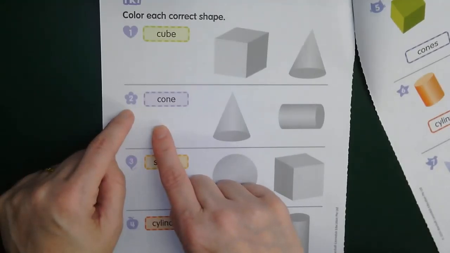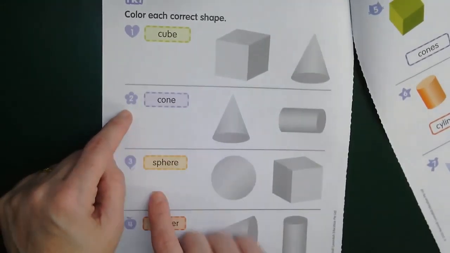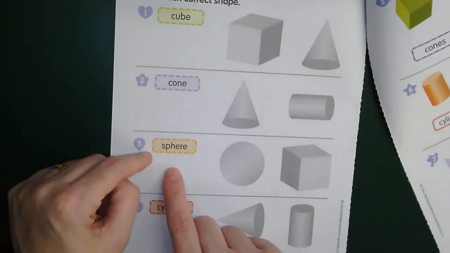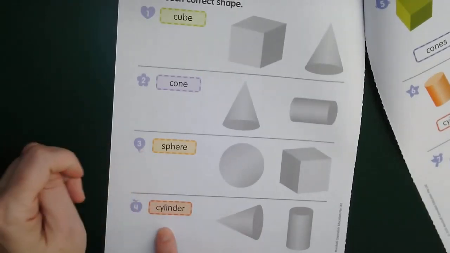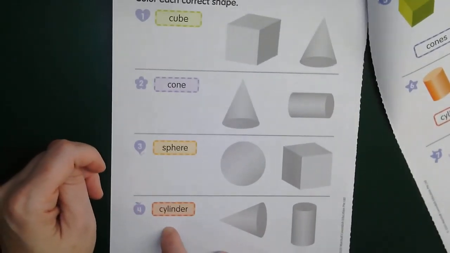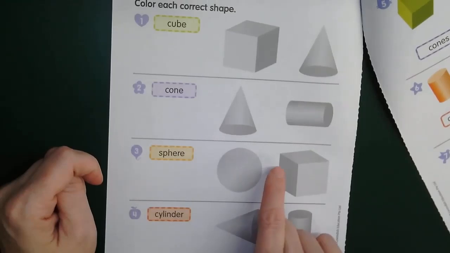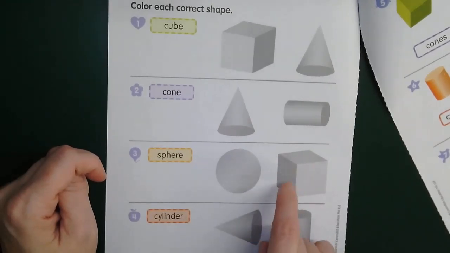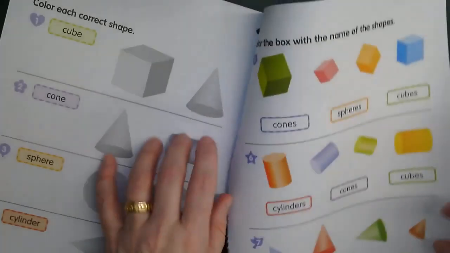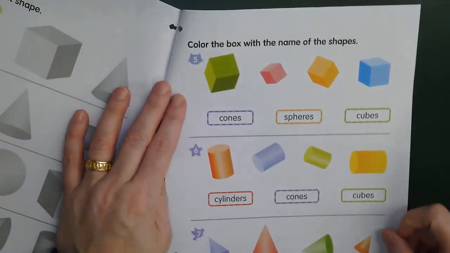You might have to explain to them, think if it was upside down, that kind of thing. Sphere is like a ball, and a cylinder has circles on it. It has 2 circles on it, one on the top and one on the bottom. It does not have any points or a vertex. That's what that would be called on a 3-dimensional shape. The corners are called vertexes. And then again, color the box with the name of the shapes.